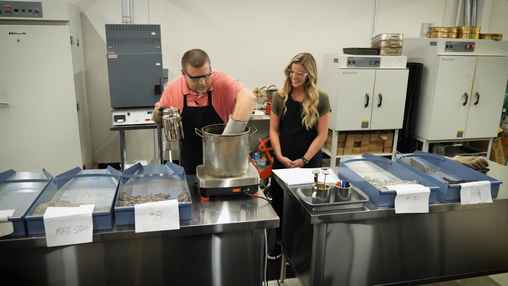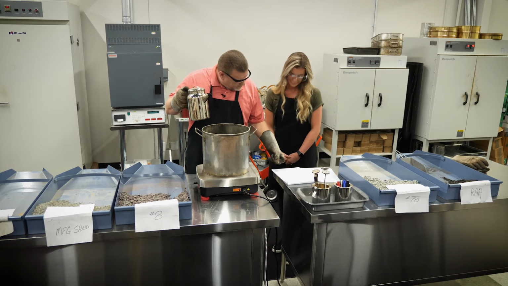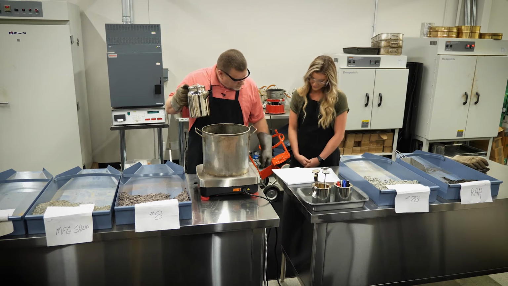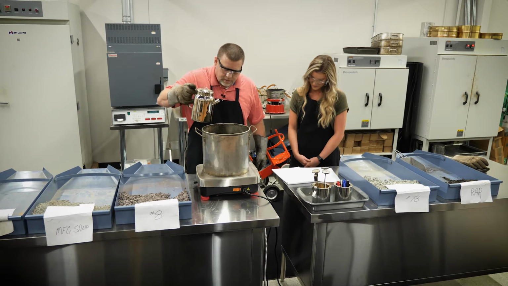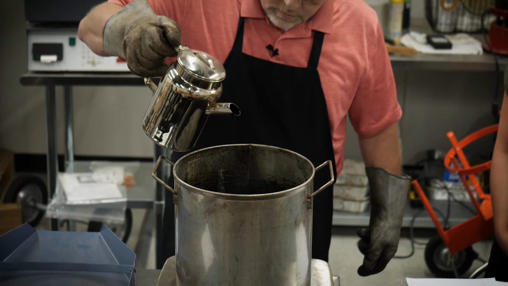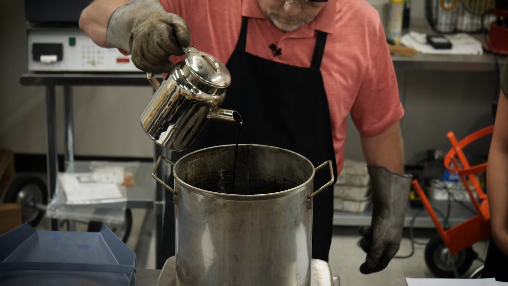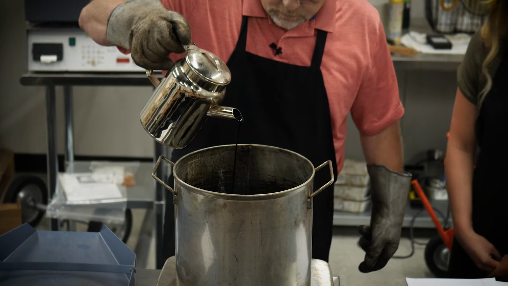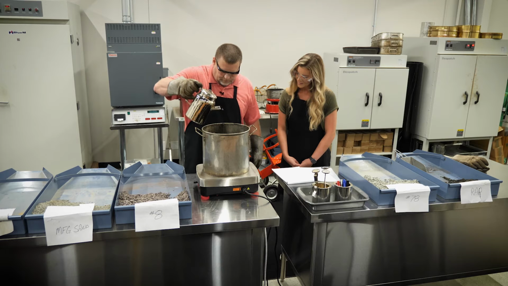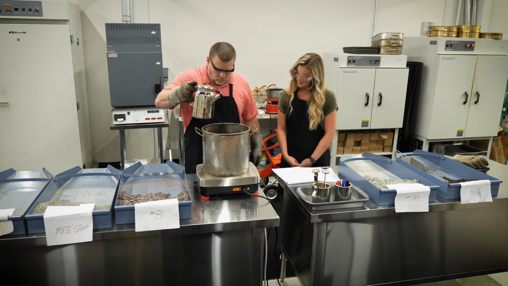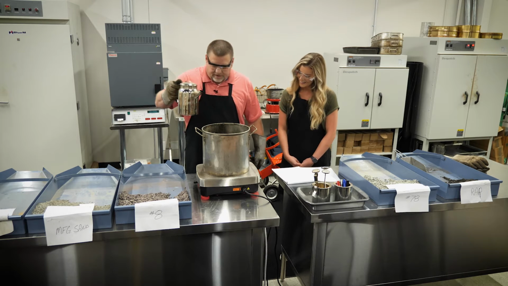All right, I got to make a little spot in case I don't pour the right amount. And the right amount is 185 grams. All right, here we go. Wow. 84.6, 84.7, come on. 85, we got it.